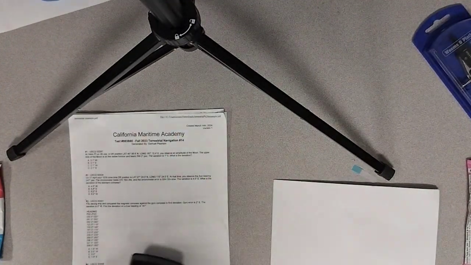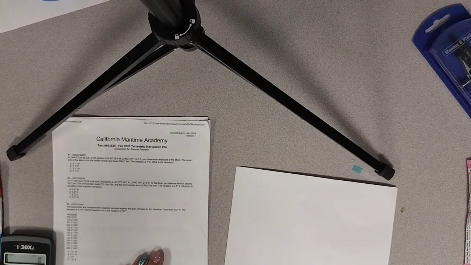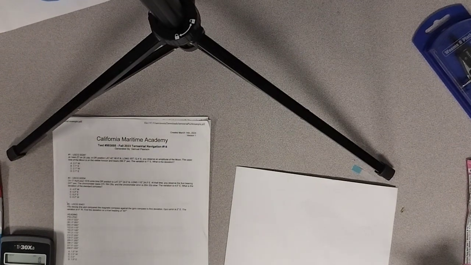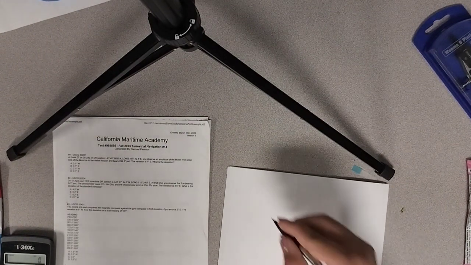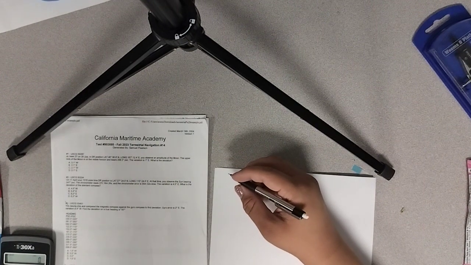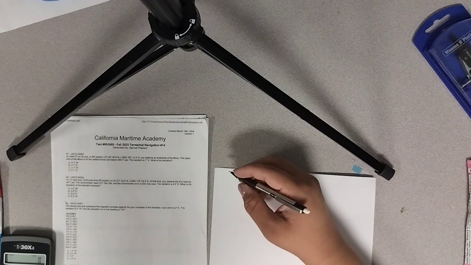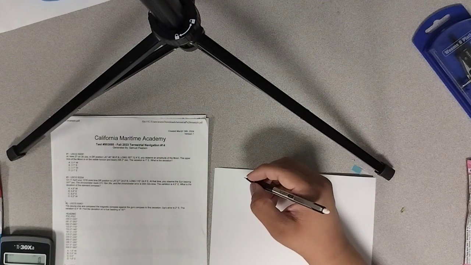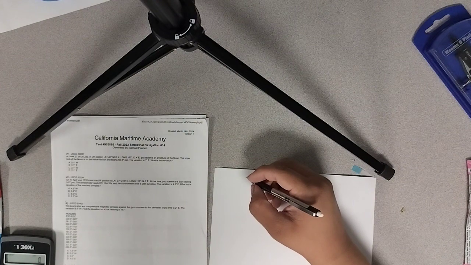So, for the first question, this is number 1 on this terrestrial test, and the USCG reference number is 50287 for Labware. At zone time 1444, on the 28th of July, in DR position, latitude 40 degrees 56.8 minutes north, longitude 167 degrees 12.4 minutes east, you observe an amplitude of the moon. The upper limb of the moon is on the visible horizon and bears 299.3 degrees per standard compass. The variation is 1 degree east.